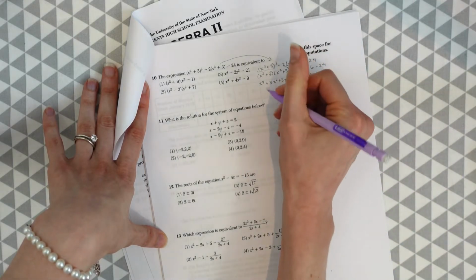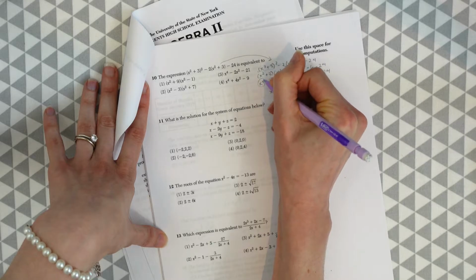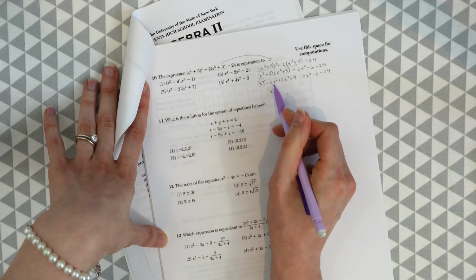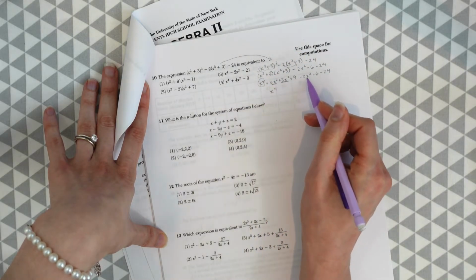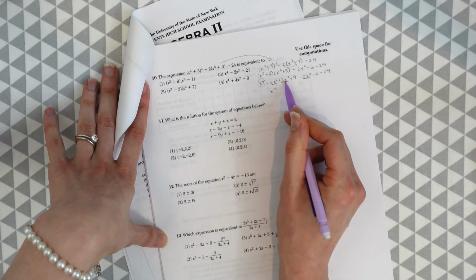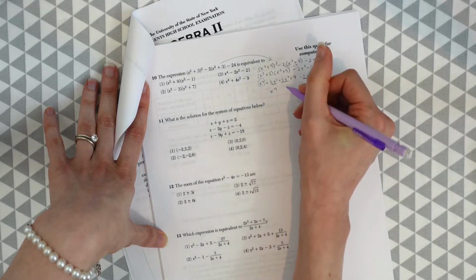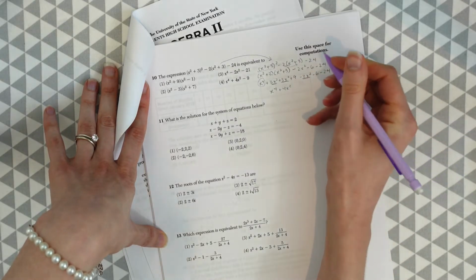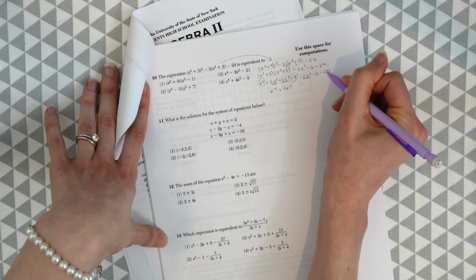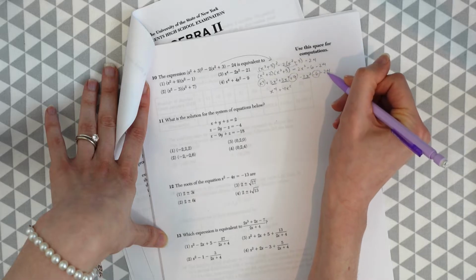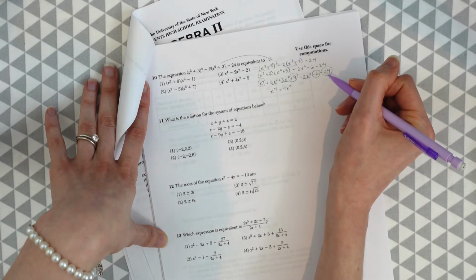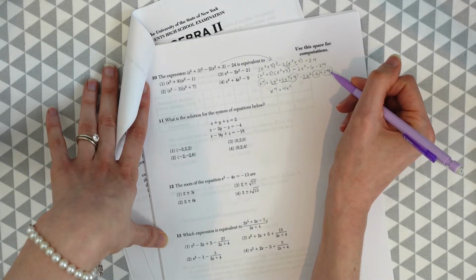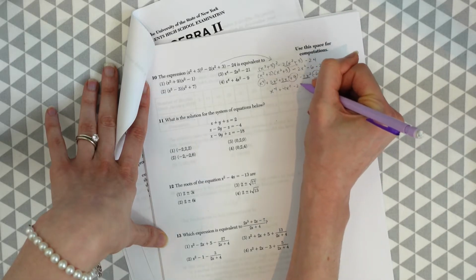And now we can just combine like terms. So there's only one x to the 4th, and then we have all these x squareds. So this becomes 6x squared minus 2x squared, which will give us plus 4x squared. And then we have the whole numbers, 9 minus 6 minus 24, which will just give us minus 21.